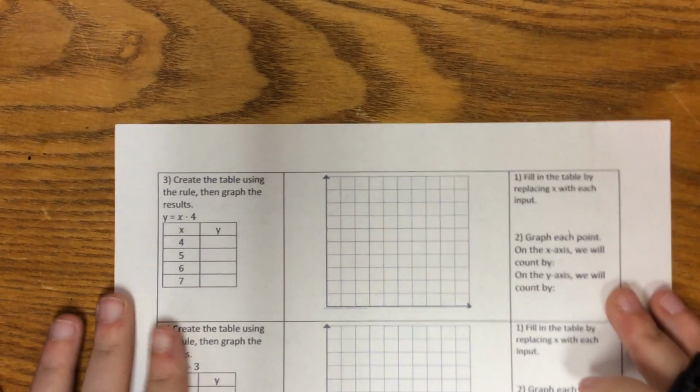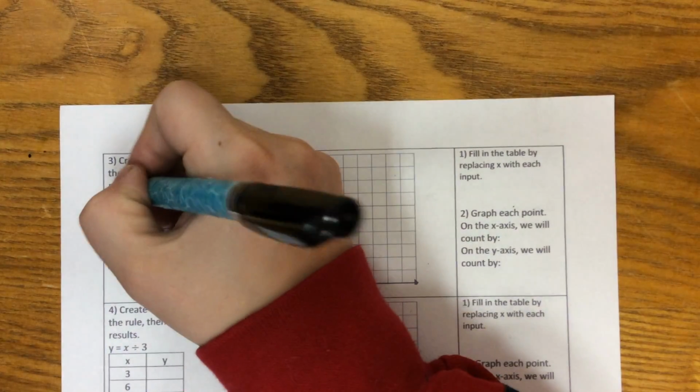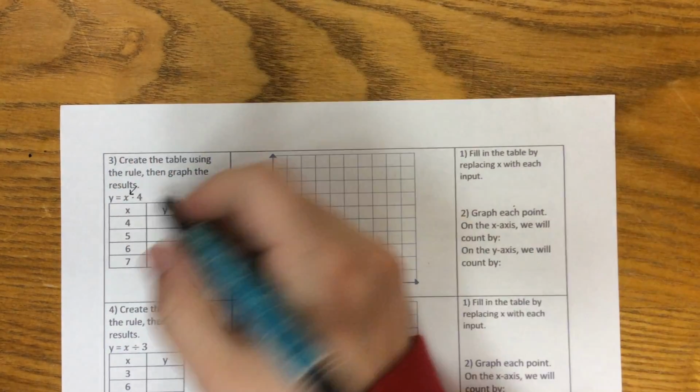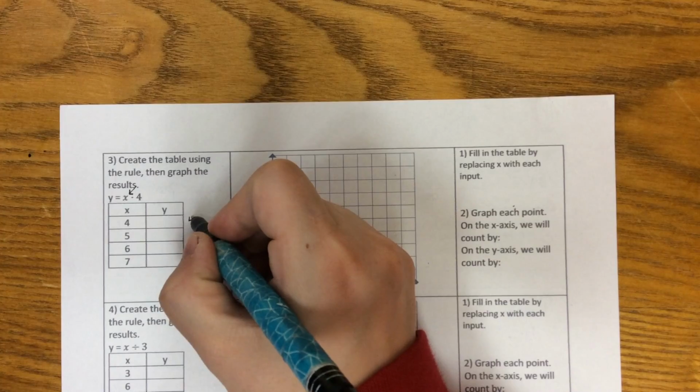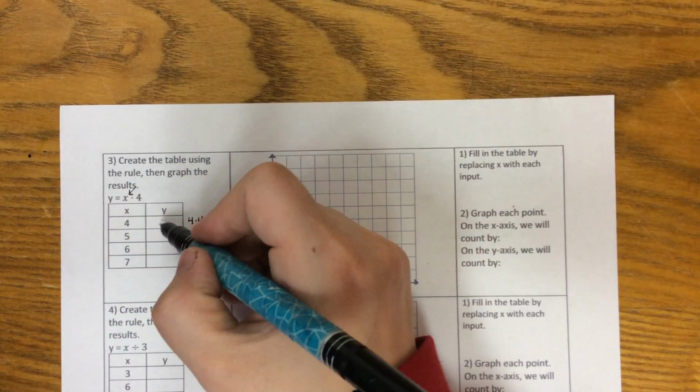Okay, so now this one we're going to fill in this table by replacing x again. So again, this time it's x times 4. So we're going to take this 4 and we're going to do 4 times 4. If you need to use your multiplication chart, you can. 4 times 4 is 16.